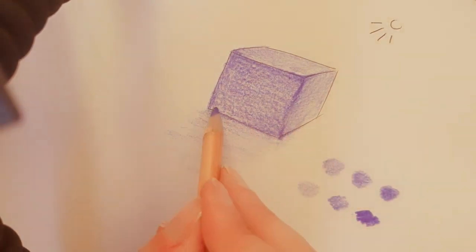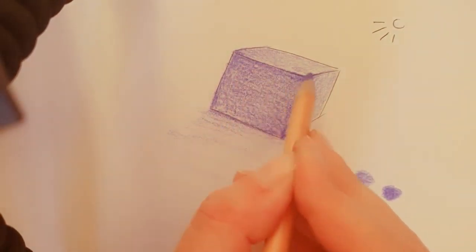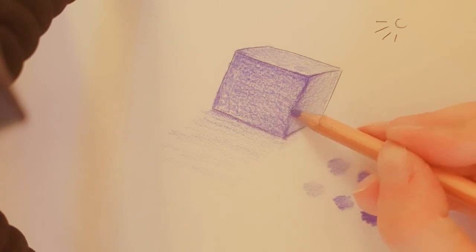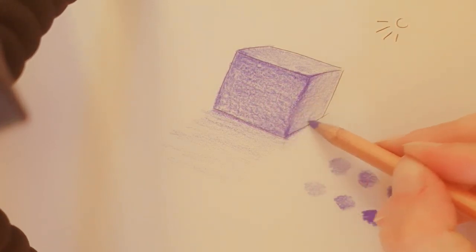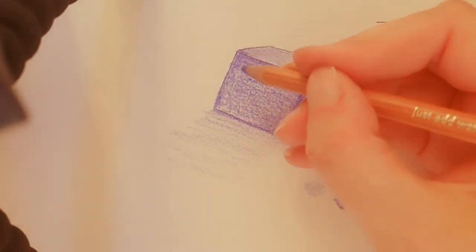So hopefully that's just a little tutorial to give you a bit more guidance on how you can use tone in your designs to make them look a bit more 3D and more realistic.